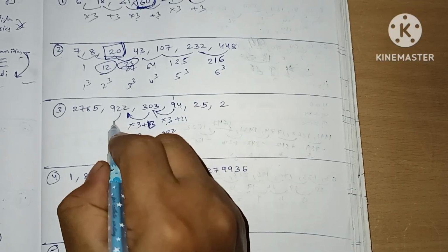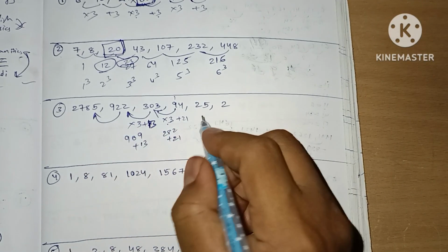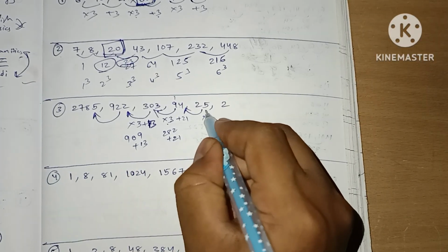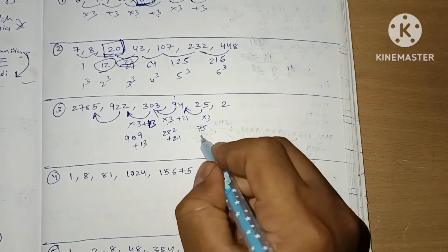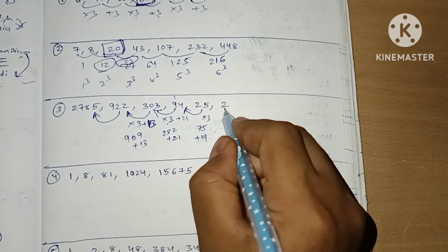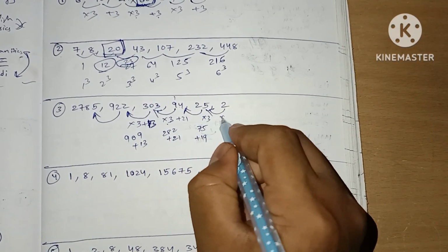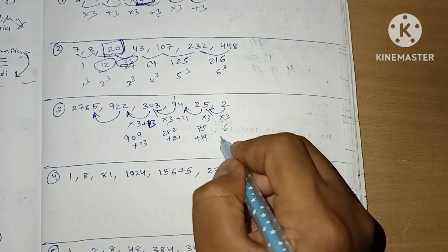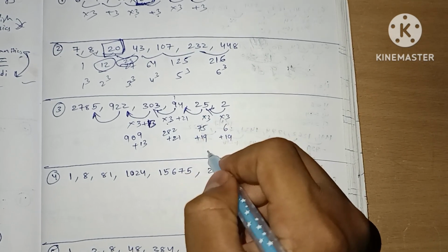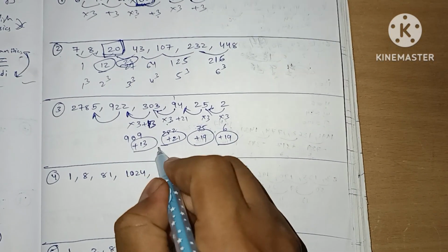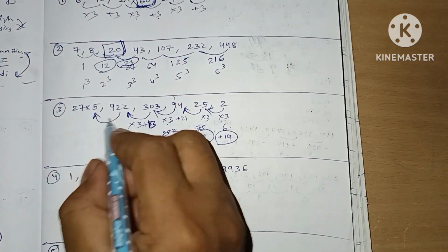Here it seems a little difficult. Let's see here. 25 into 3 will be 75. 75 plus 19, we get 94. Here into 3, 6 plus 19, we get 25. So here is 19, here is 19, but here they are not. So these two might be wrong. Let's see this one.